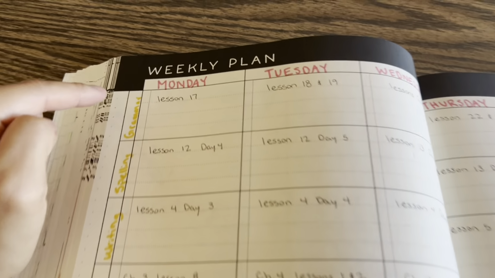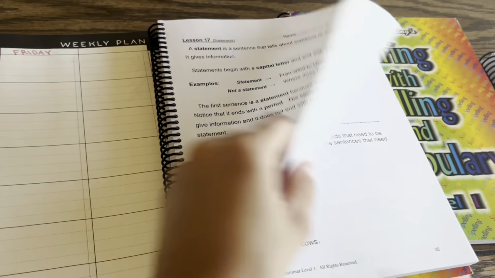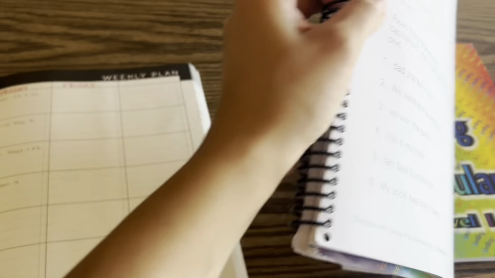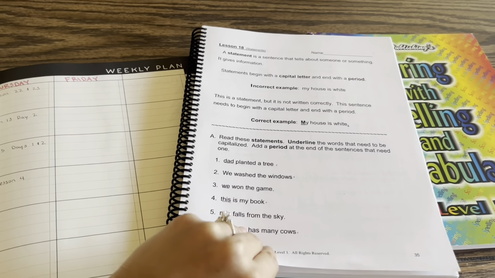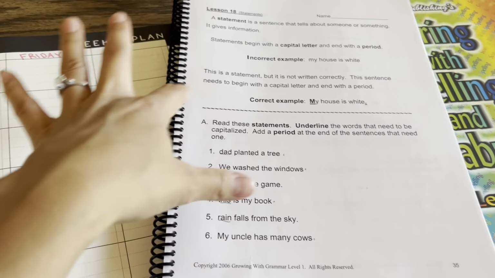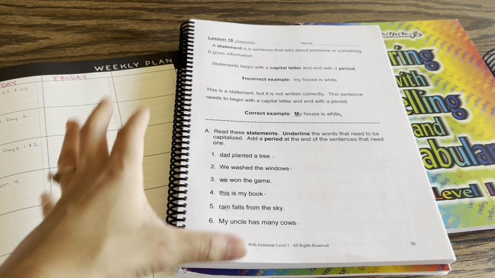Monday we did lesson 17, and then today, which is Tuesday, I figured we would be able to do 2 lessons, because this is what I look for so that I know it's doable: if there's not too much writing involved.